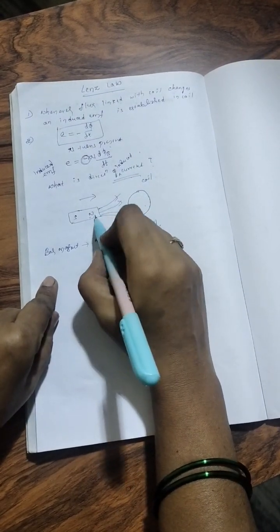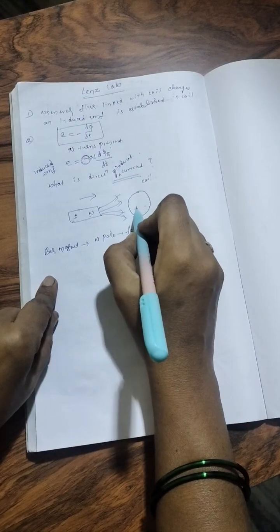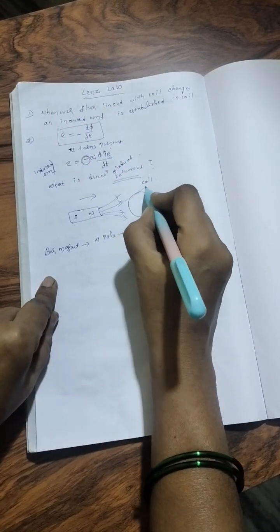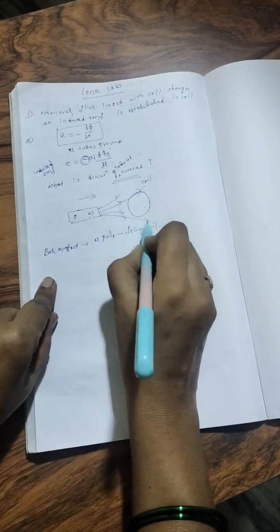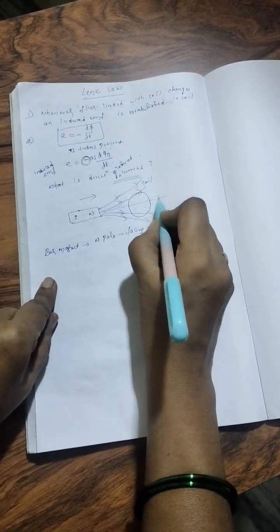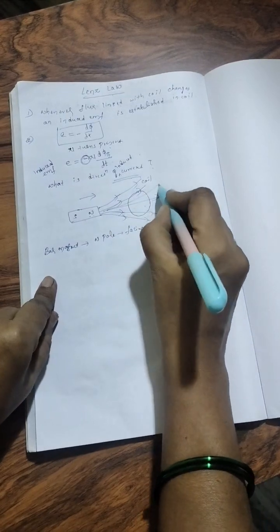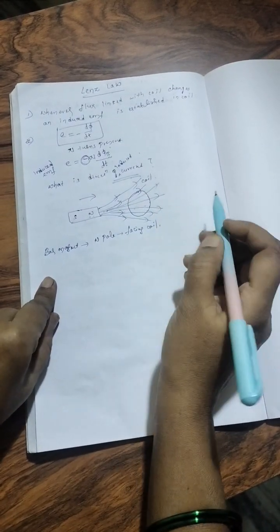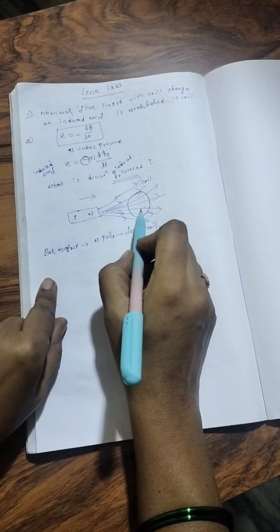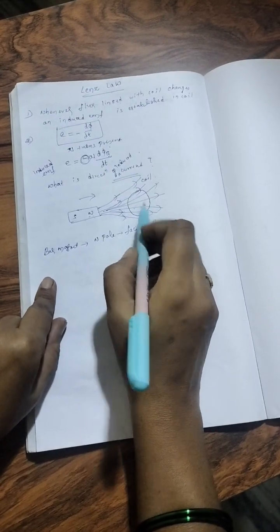As the bar magnet approaches nearer to the coil, the flux lines of the bar magnet start linking with the coil. The flux lines from the bar magnet start intersecting the coil.